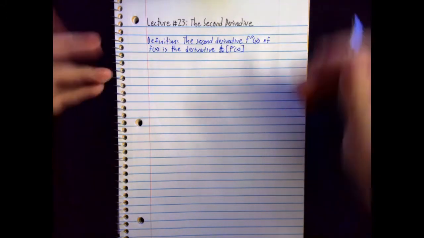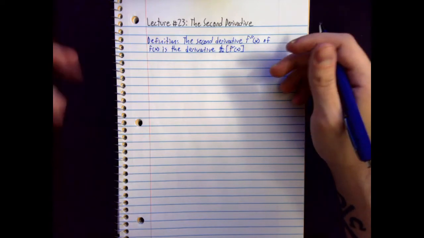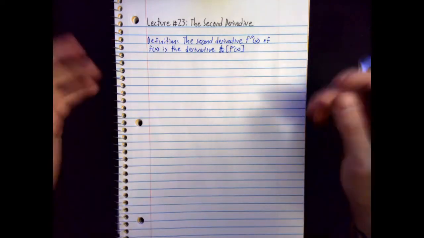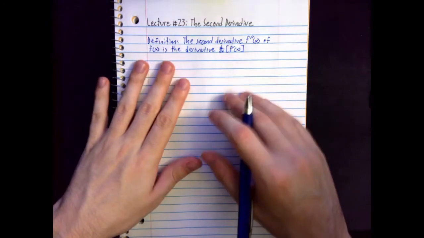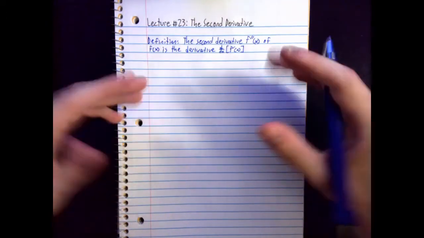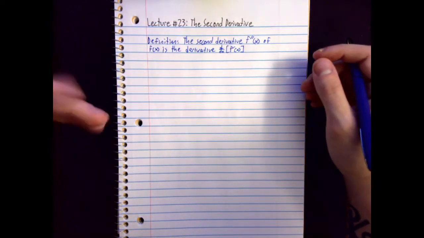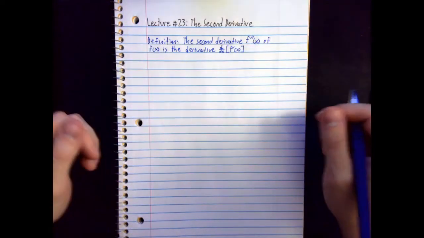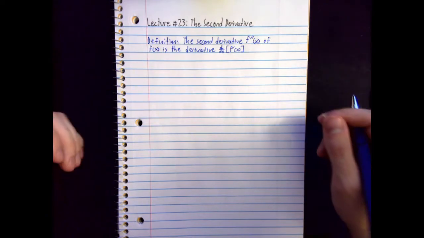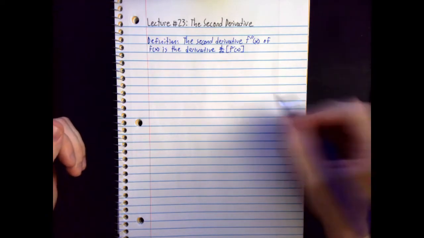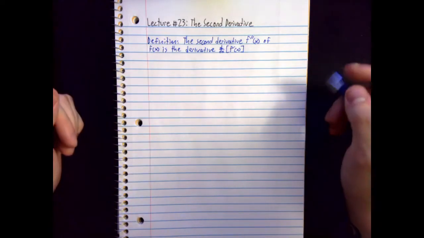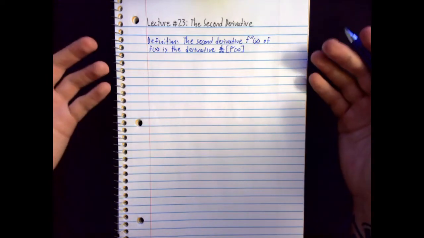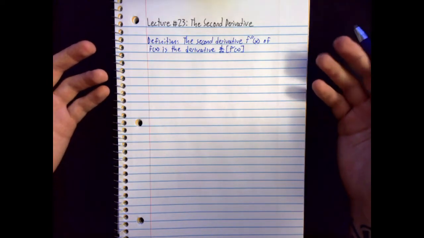And you might think, well, we can actually just continue this process. We can do the third, the fourth, the fifth, however many derivatives you want. We'll really just deal with the first and second derivatives in this class. If you want to learn more about higher derivatives, that requires more exploration in other calculus classes, namely Calc 2 and 3. Not exclusively, but it's a topic you would cover there. So the second derivative is simply the derivative of the derivative.